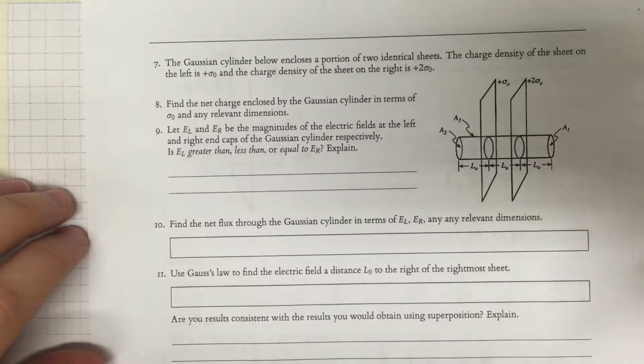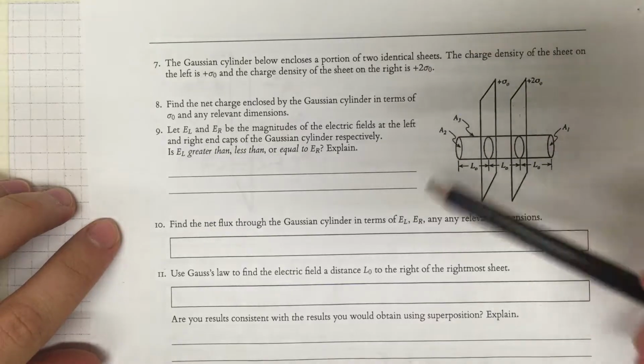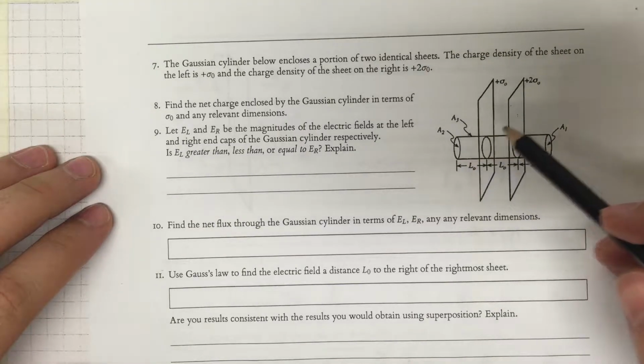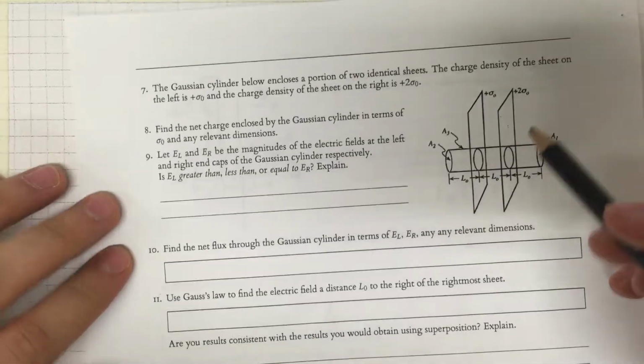All right, next we're going to apply a similar strategy to another Gaussian surface, this time straddling two sheets of sigma.